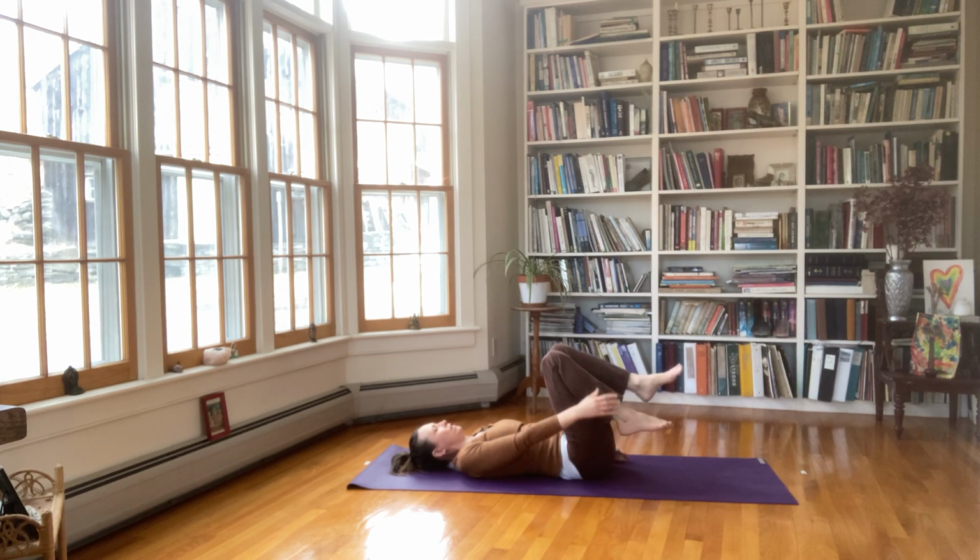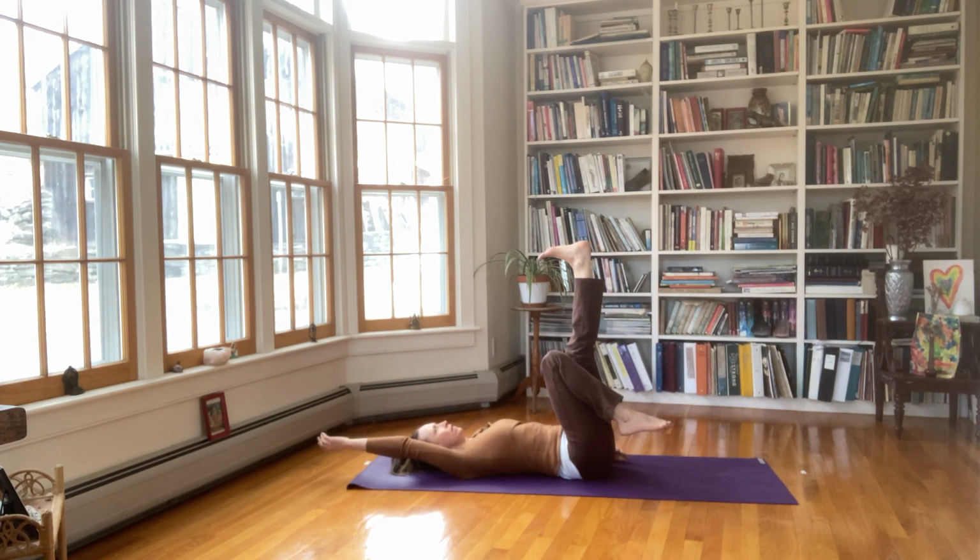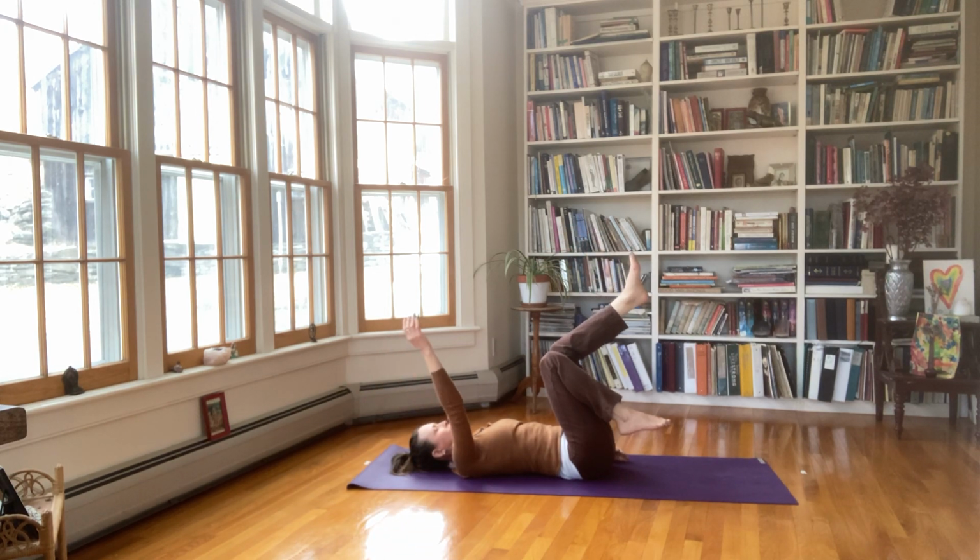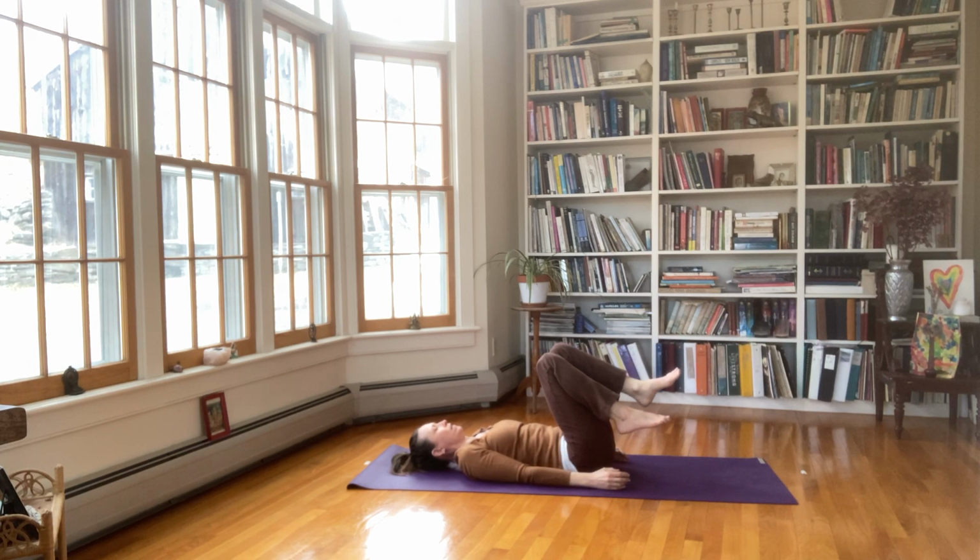And inhale, raise the right arm and the left leg. Feel how the elements are being rearranged here. Exhale to lower. The feet and legs, which are earth element heavy, are now floating up into the ceiling. Inhale, stretch up with the left arm and the right leg. And exhale, bend the knee, lower the arm.